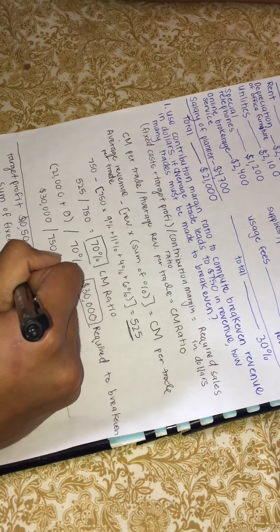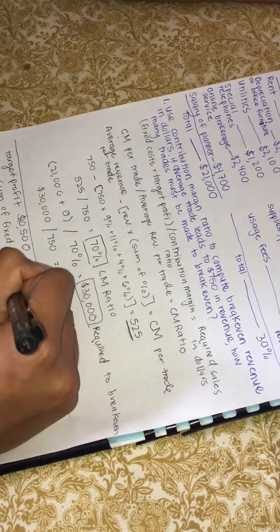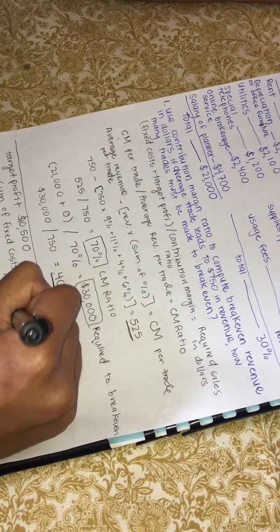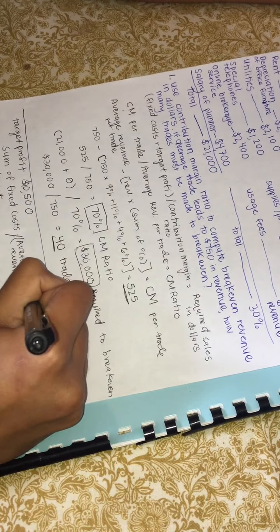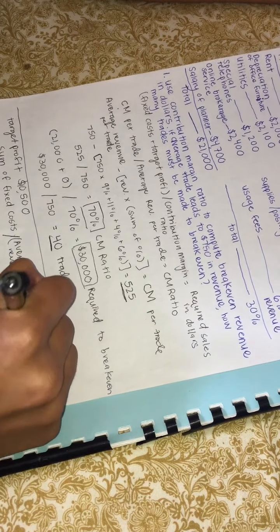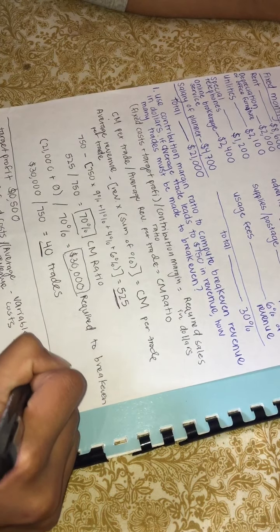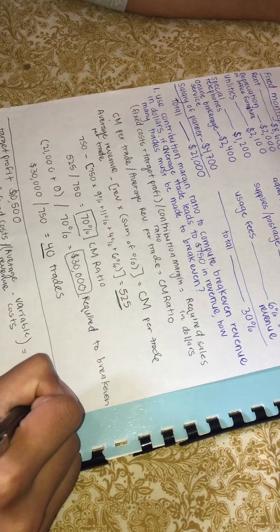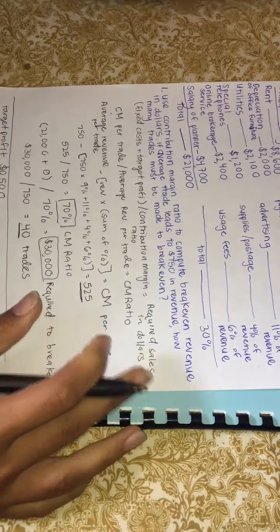The average divided by the average revenue minus the total variable costs, which would equal the required number of sales.